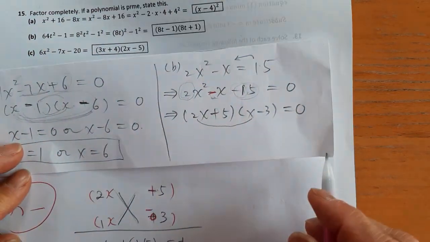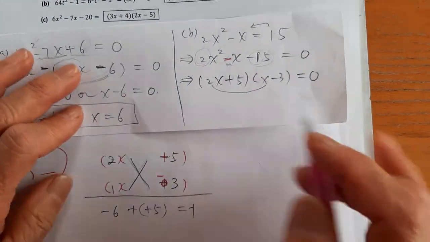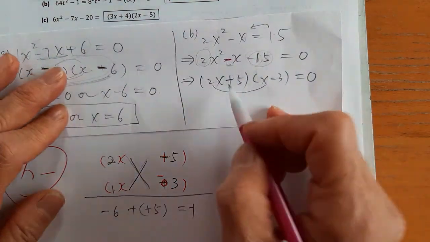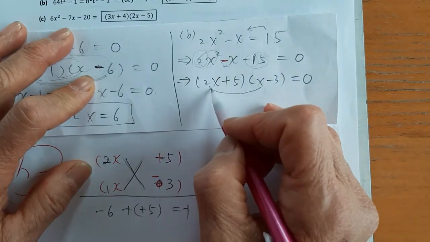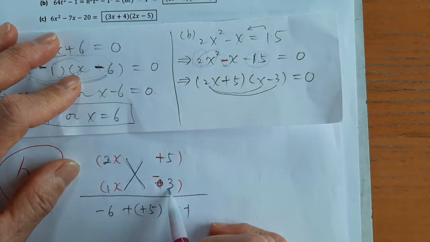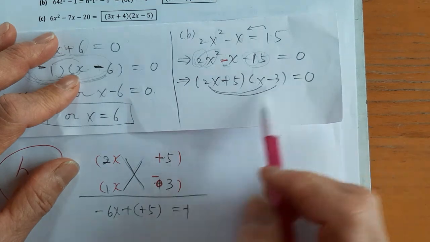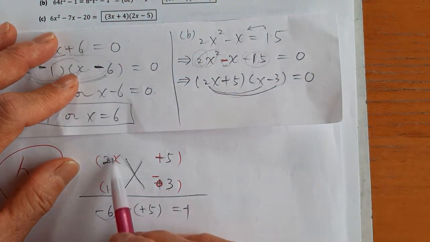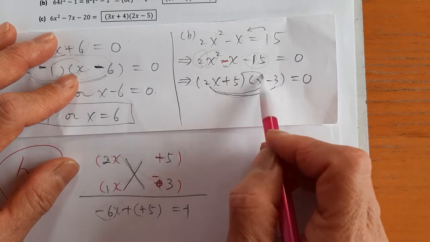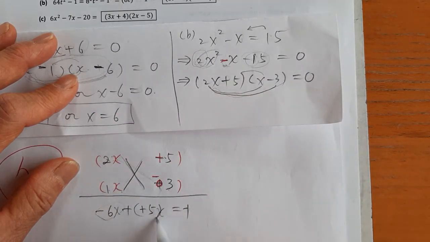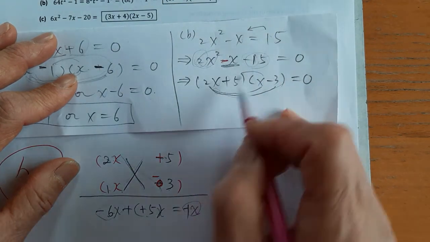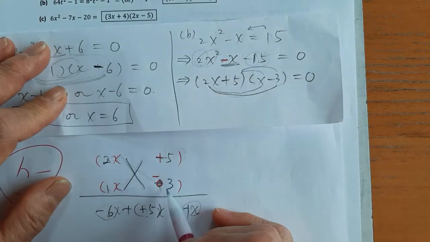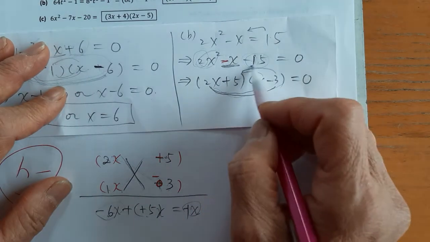First term product, 2x times x is 2x squared. Outer term product, 2x times negative 3 is negative 6x. Inner term product, 5 times x is 5x. Combined, add together is a negative x. This is the middle term, negative x. Last term product, 5 times negative 3 is a negative 15.